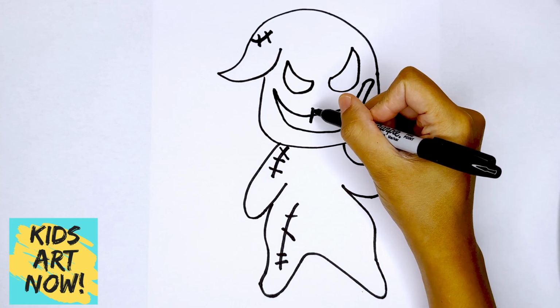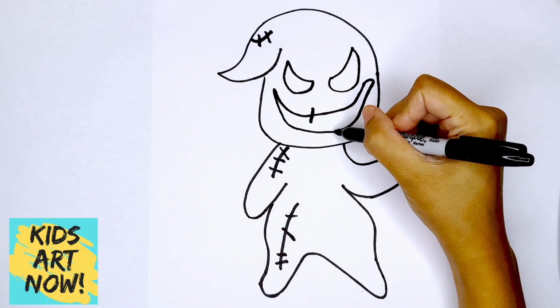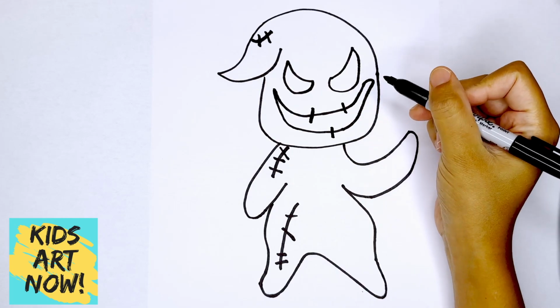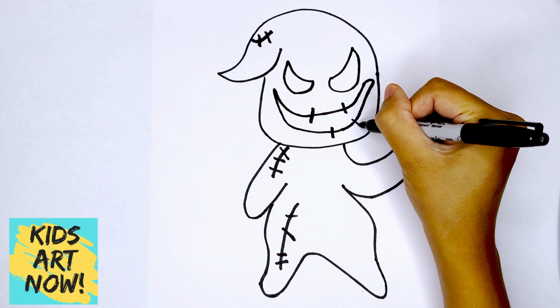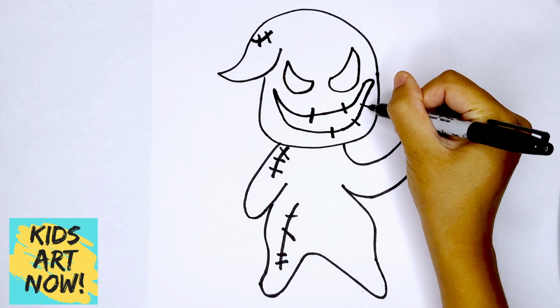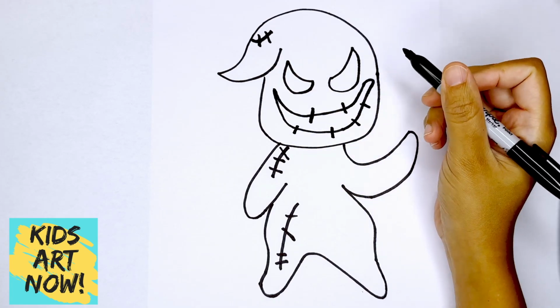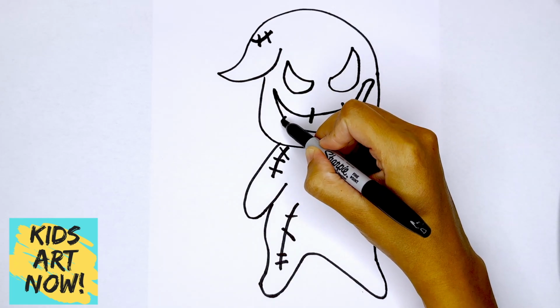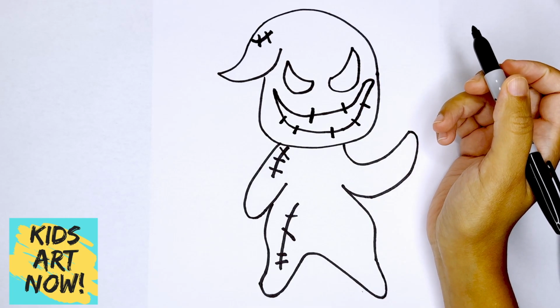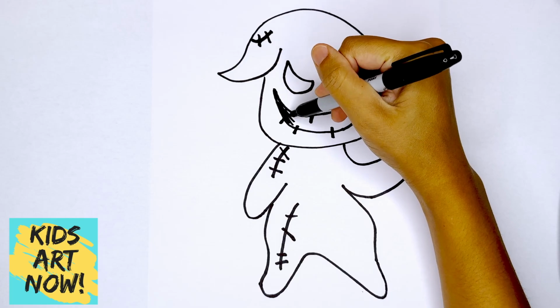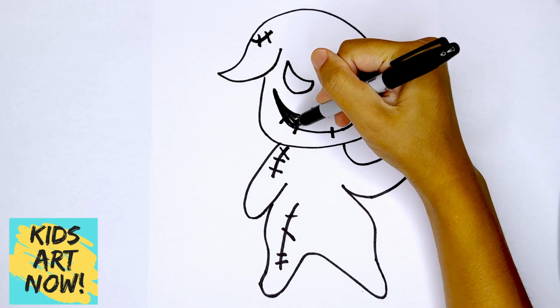We're going to put some stitching on his mouth. Just draw little lines. Kind of random wherever you want. Another line there. Looks good. Put one right there. And then what we're going to do is we're going to color it in.